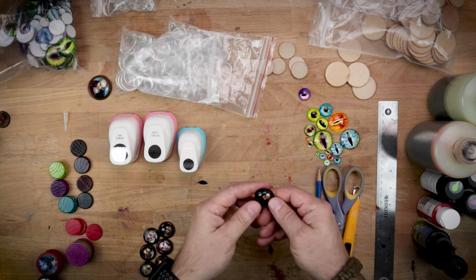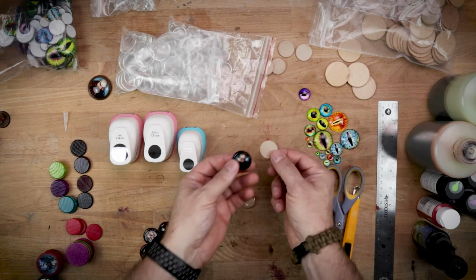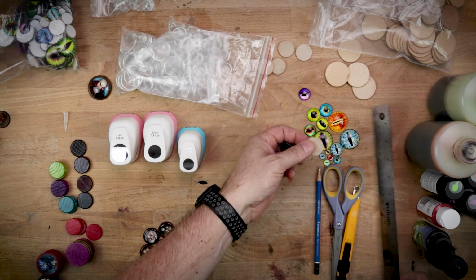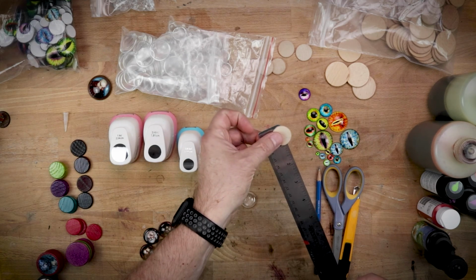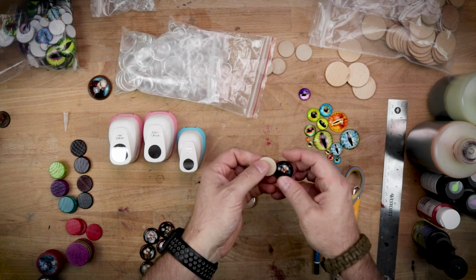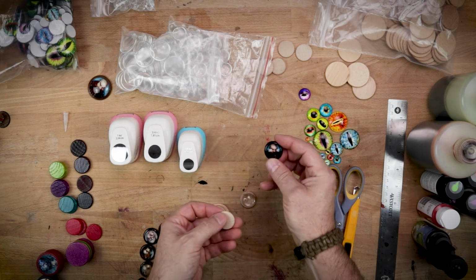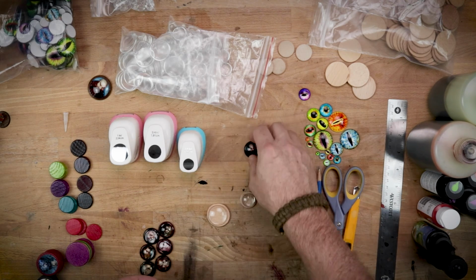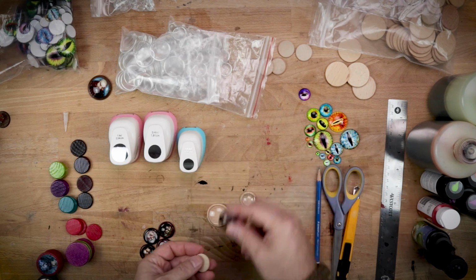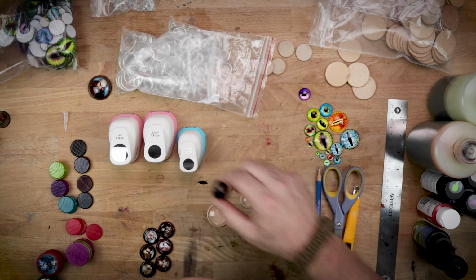So what I've gone to are these 1-inch wooden discs. And they're a little bit smaller, but they work really well on the maps. So let's look at how we might make something like this.